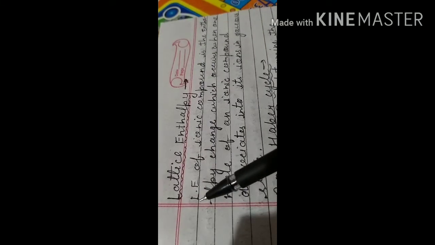In today's session, I have brought the study of lattice enthalpy. So first of all, you just have to see what I have written about the lattice enthalpy. Lattice enthalpy, Le, of an ionic compound is the enthalpy change which occurs when 1 mole of an ionic compound dissociates into its ions in gaseous form.